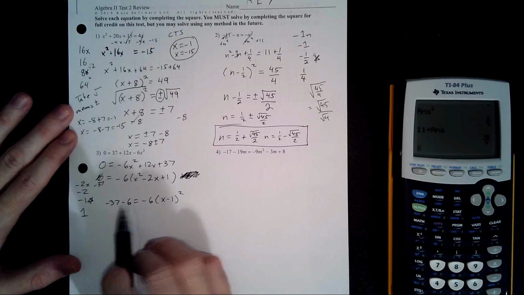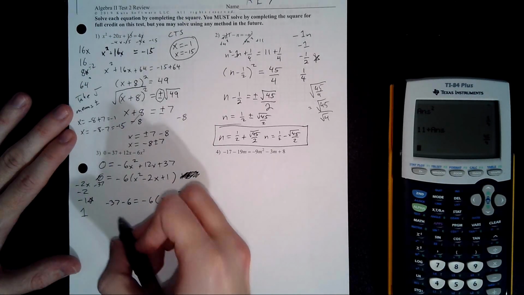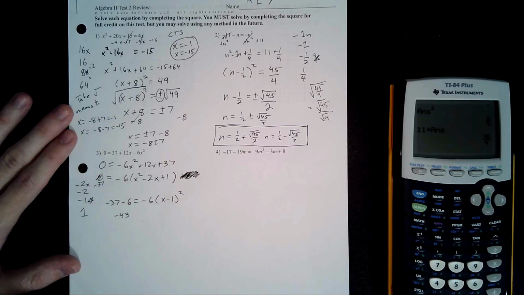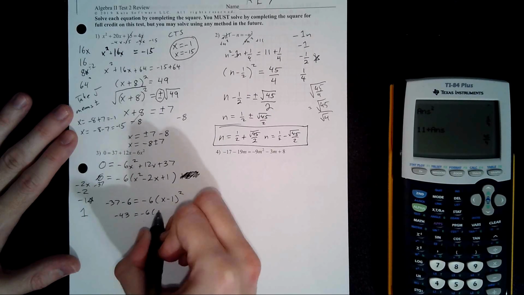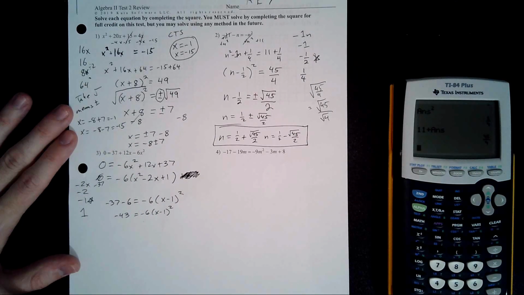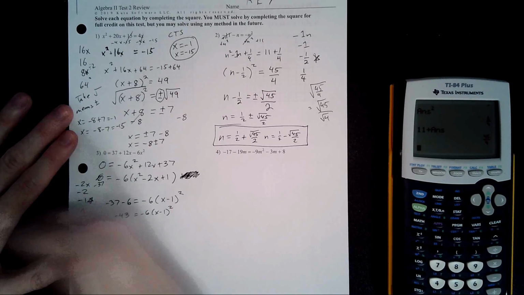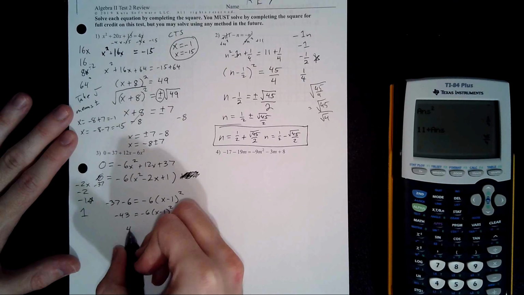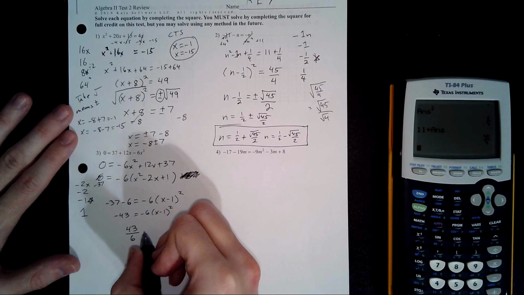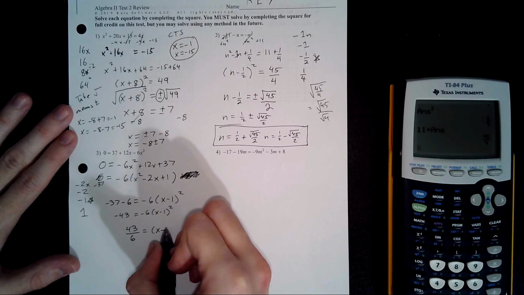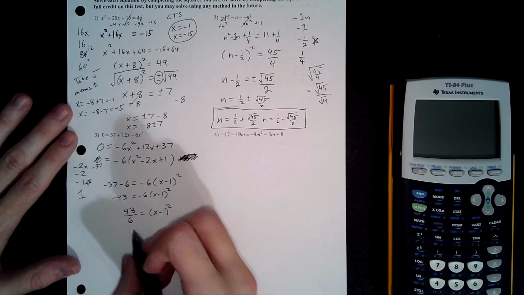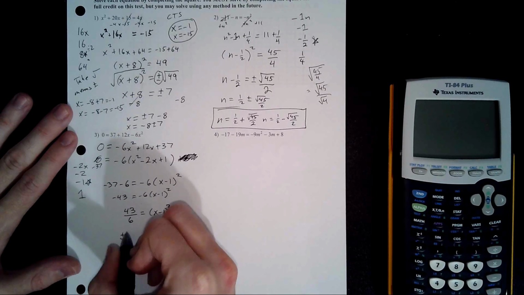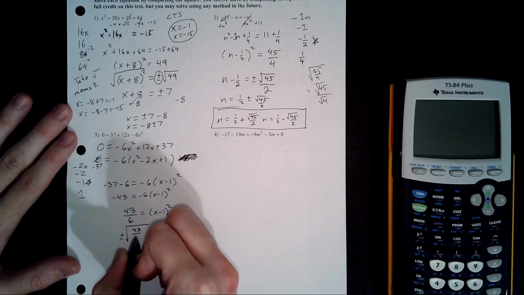Now we're going to continue. Negative 37 minus 6 is going to be negative 43. Nothing changed on the right. After that, we need to divide both sides by negative 6. If we divide both sides by negative 6, we end up with positive 43 over 6. And now I'm going to take the square root of both sides. This number can't really reduce at all. It's super duper nasty, and we're just going to leave it that way.